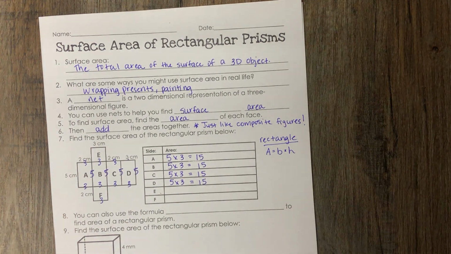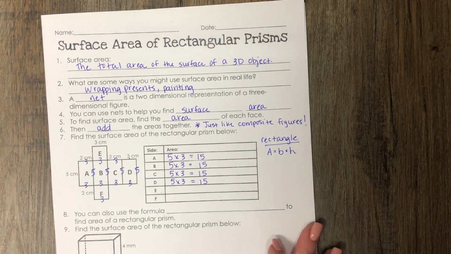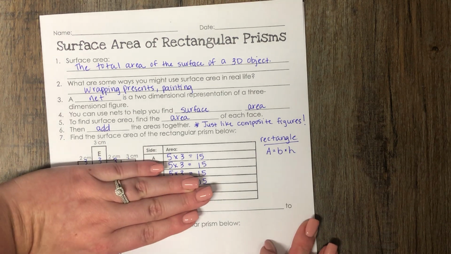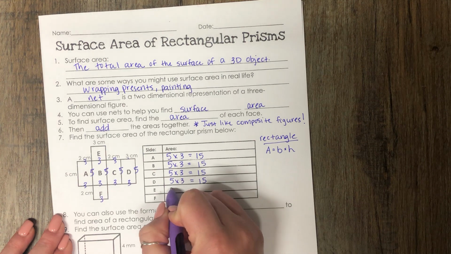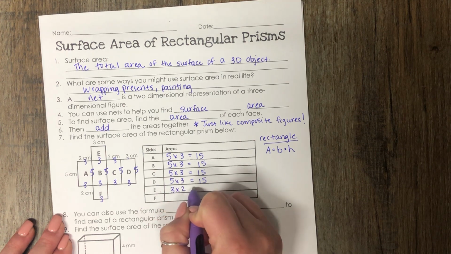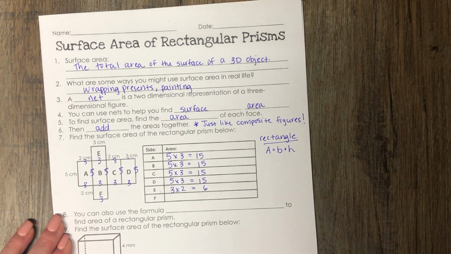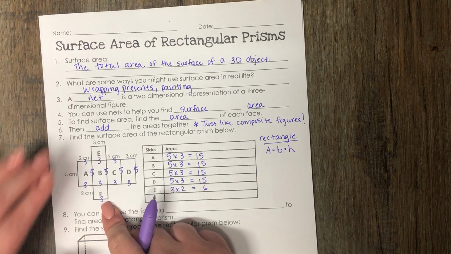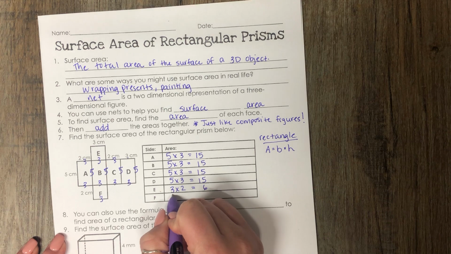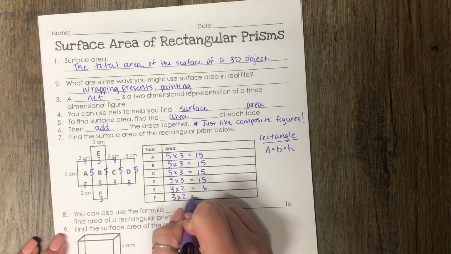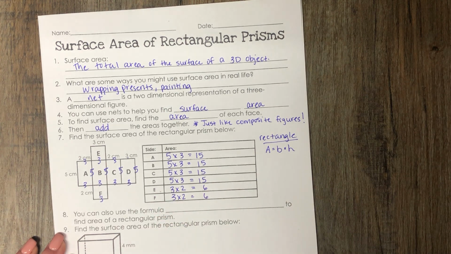Okay? Now we're going to look at E and F. And if you want to cover it up, you can. So E should be 3 times 2, which is 6. Which means that F is going to be the same thing, and if you cover it up and look at it, it is 3 times 2. So once again, 3 times 2 is 6.